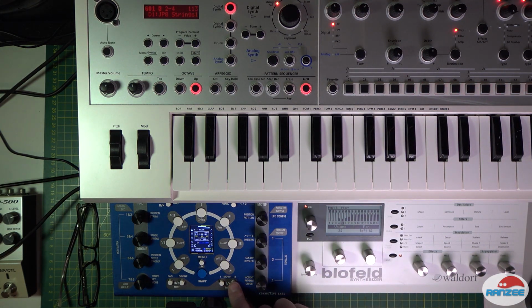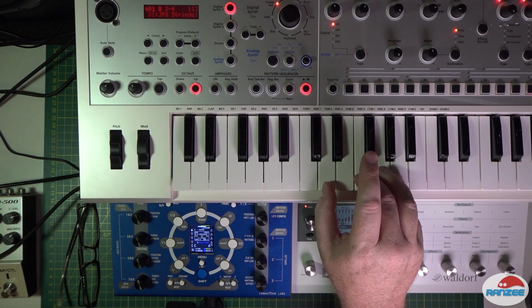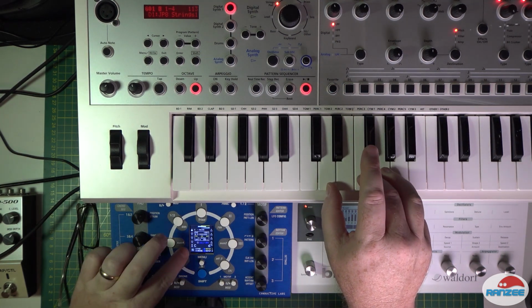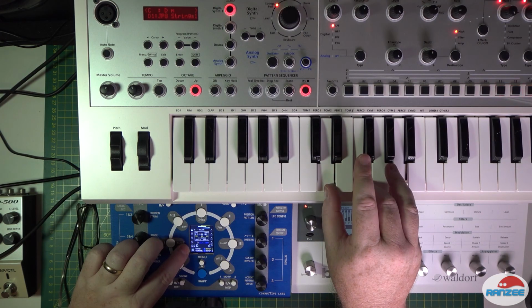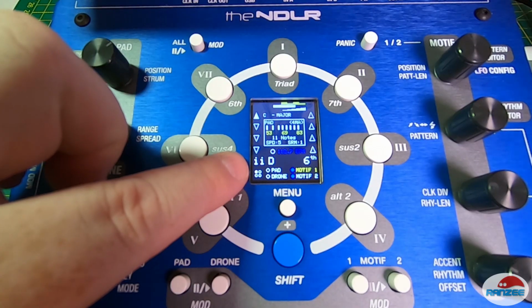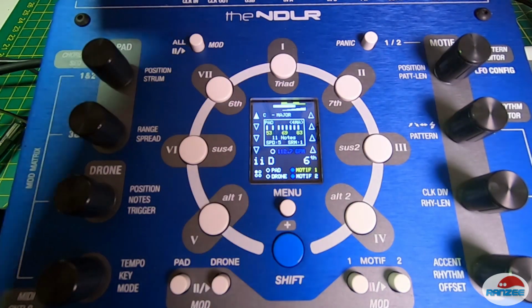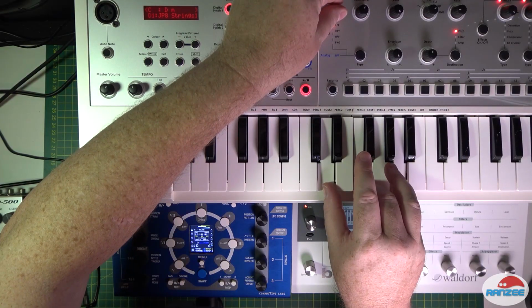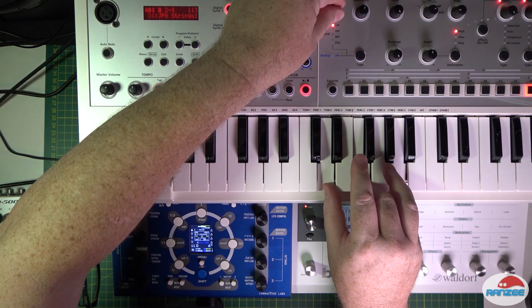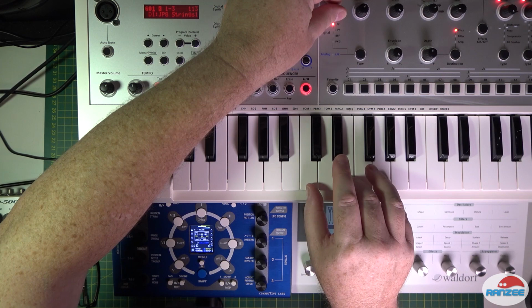We can add a second motif. Now this is where the magic happens, guys. I'm going to change it to a D minor, which will be a D on here. See how it changed? Now go back to C.